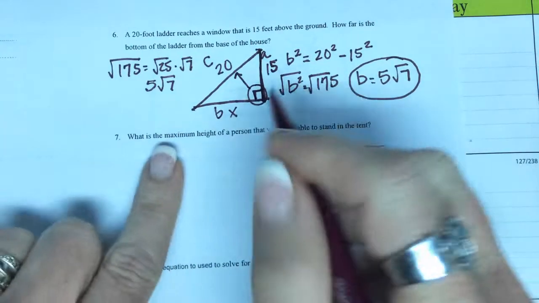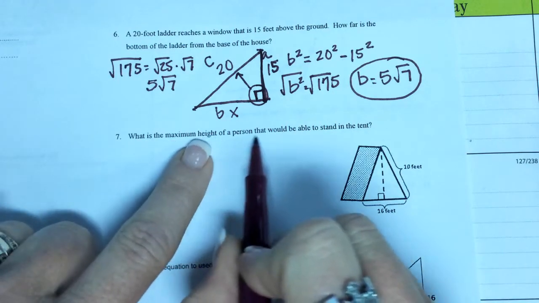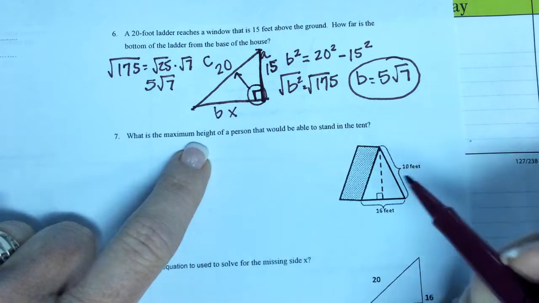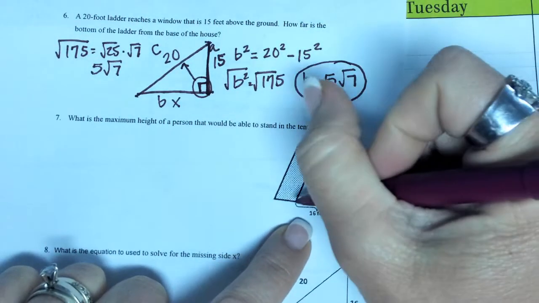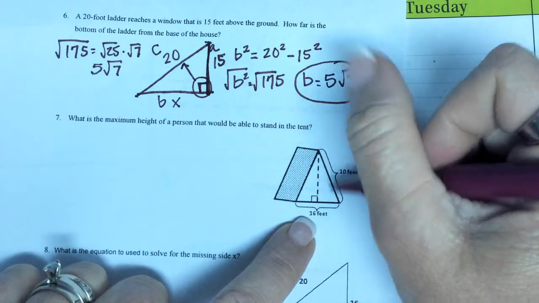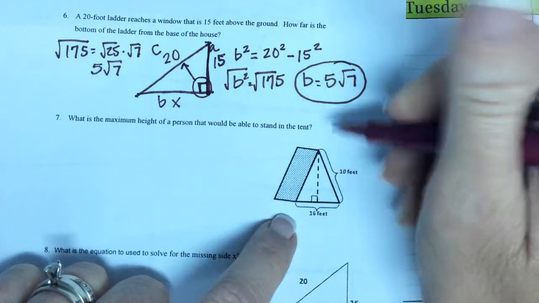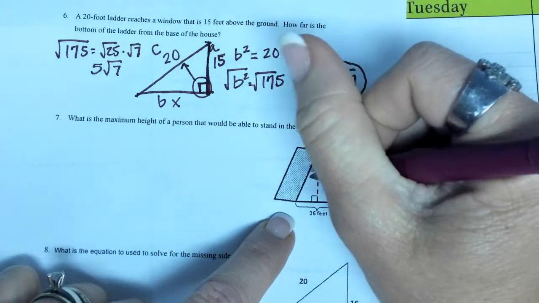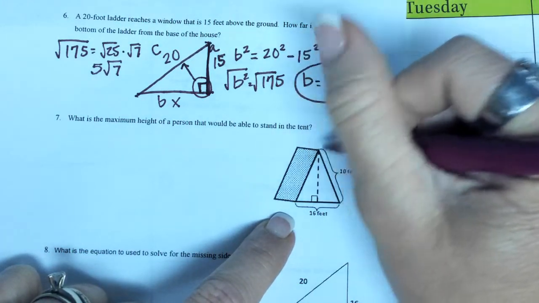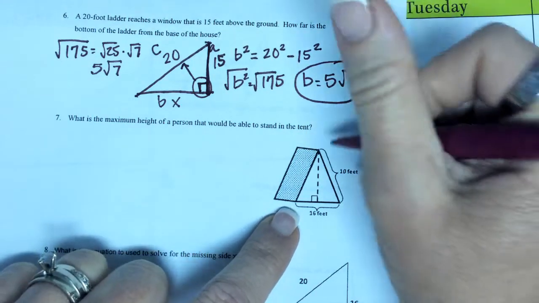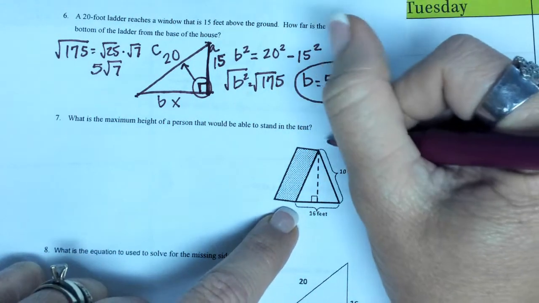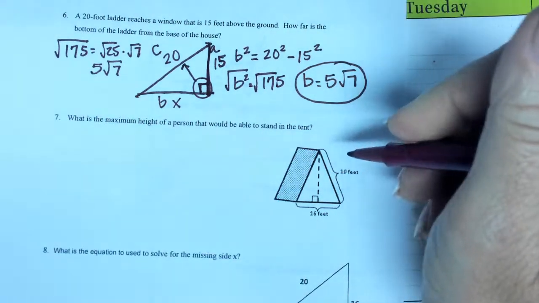All right, number 7. What is the maximum height of a person that would be able to stand in a tent? So here's my tent. Okay, and it's telling me that the base of it is 16 and then the side is 10. But I also know that this is kind of like an isosceles triangle because why would they make the sides different here? They would have to be congruent with each other. But I only need to know what one side is anyway.